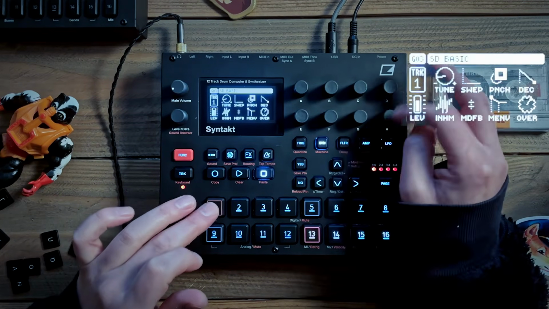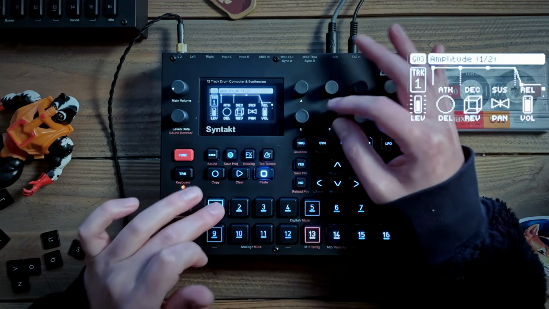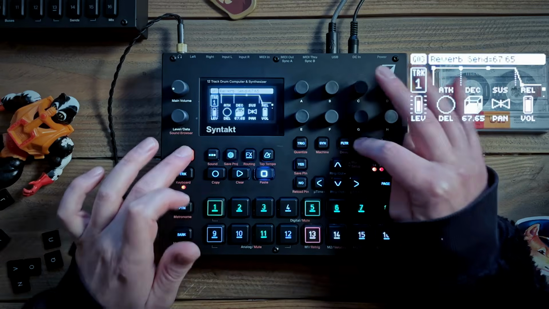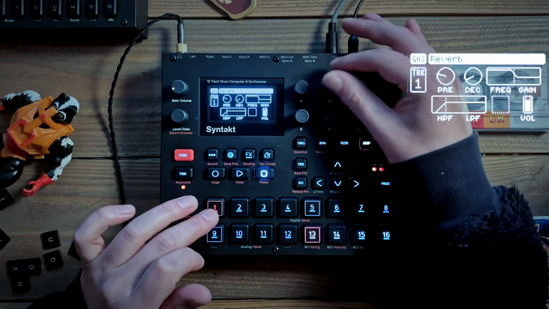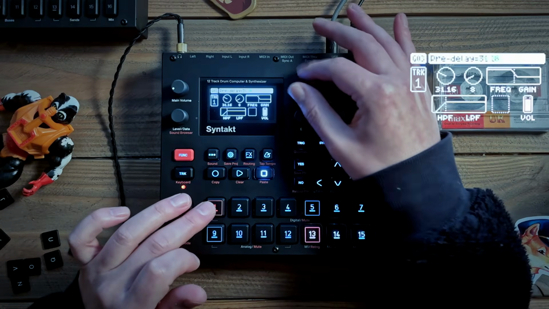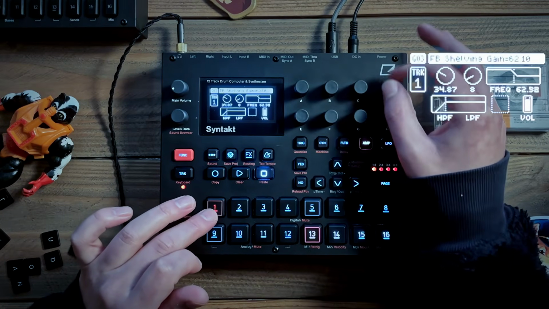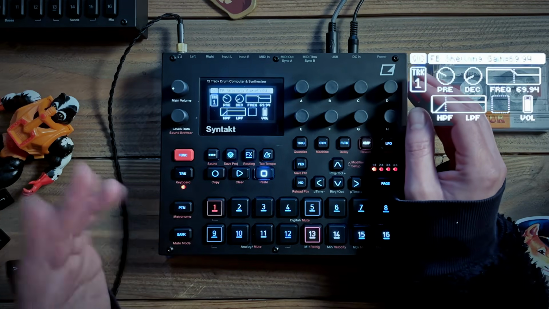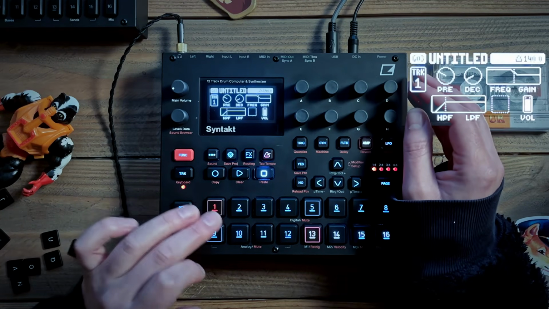All right. Also, let's add a bit of reverb. I have my reverb set to very low decay time and quite a bit of pre-delay, which is good for more percussive sounds, I would say.